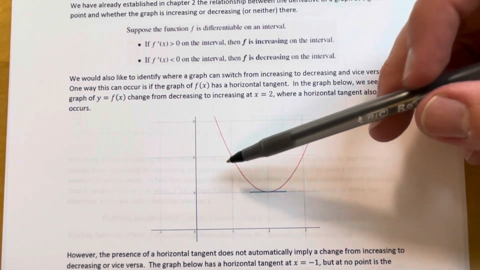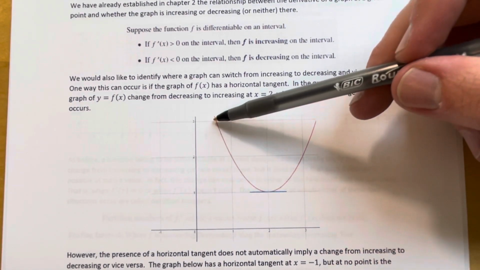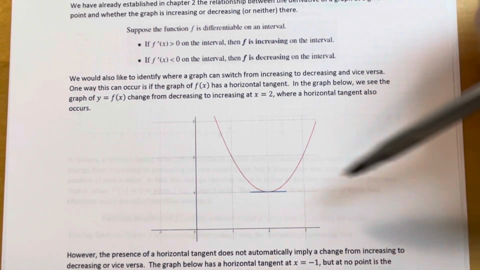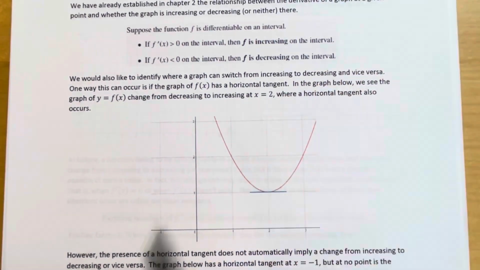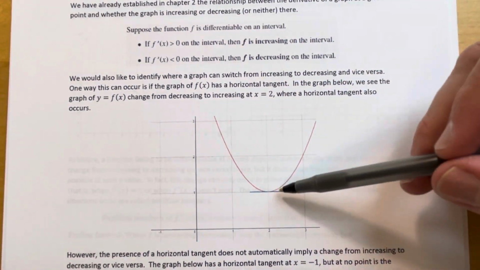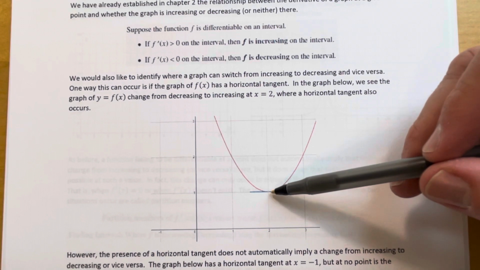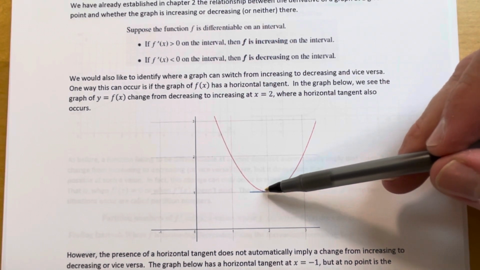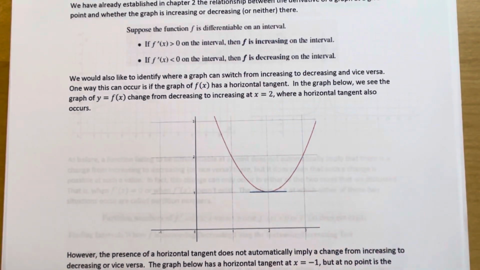Another way of thinking of that is if our derivative goes from being negative to 0 to positive. We're going to use that to identify minimum values. And the first step in a process like that is finding where exactly that minimum value occurs by finding where my derivative was equal to 0, where that horizontal tangent occurred.